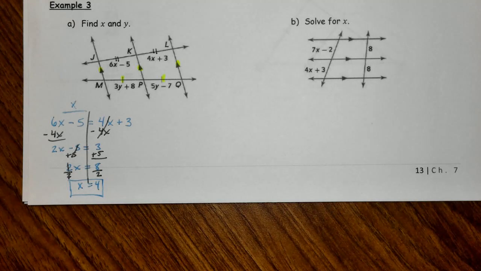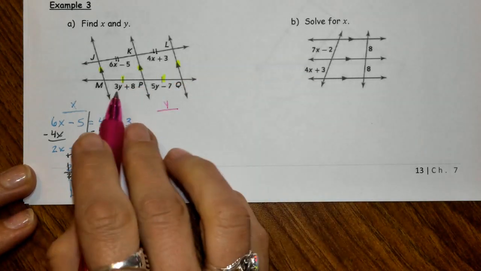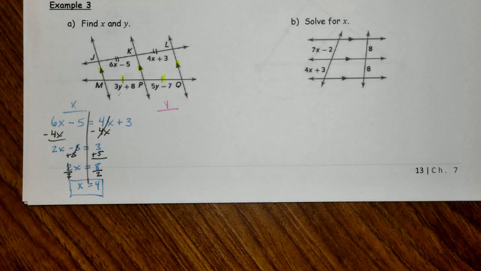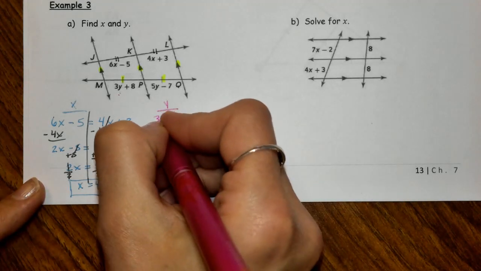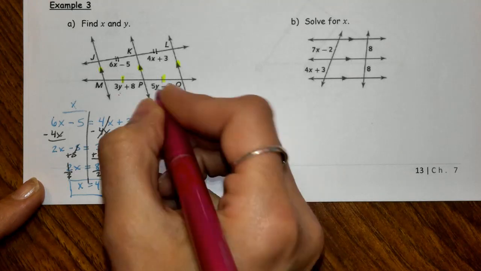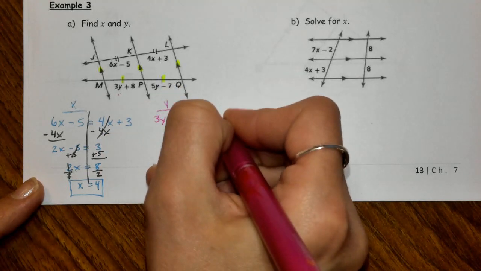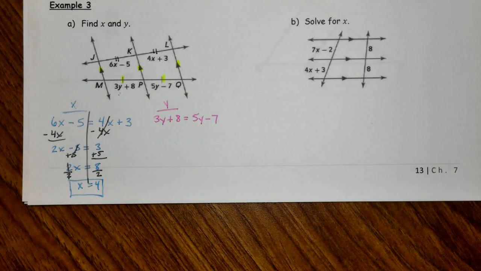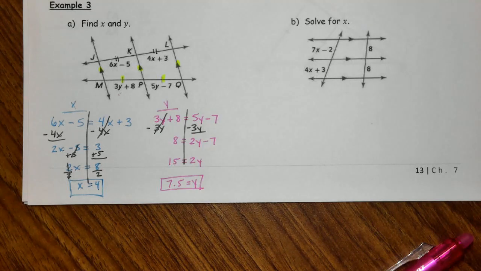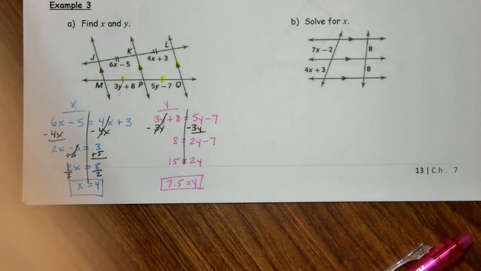Now we take a look at solving for y. We're just going to use the other two congruent parts that are y, segment MP and segment PQ. So we would set 3y plus 8 equal to 5y minus 7. You got it. Pause the video. Solve it on your own, please. Check that we got 7.5.